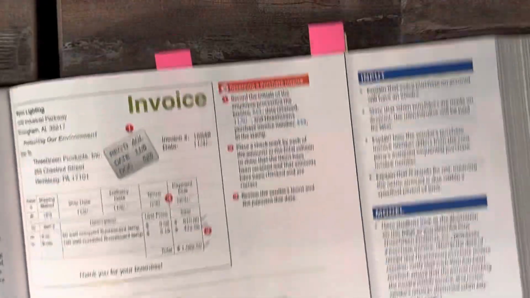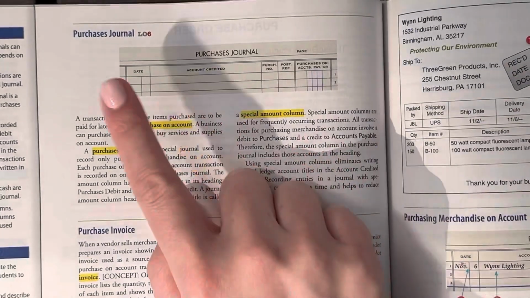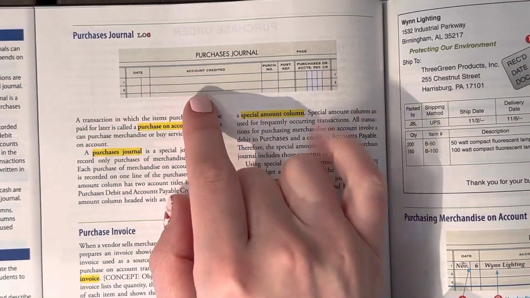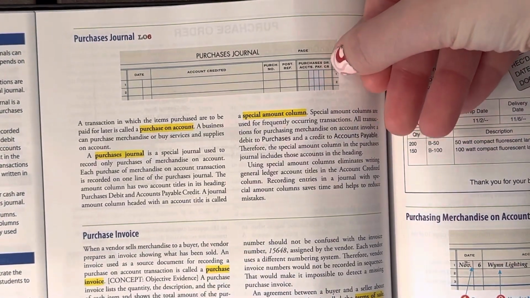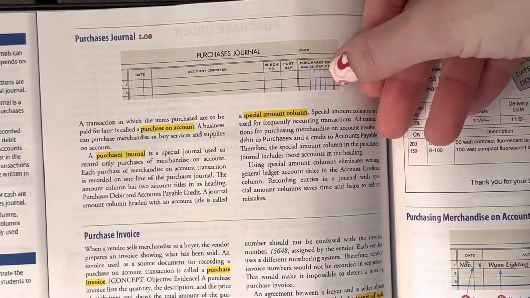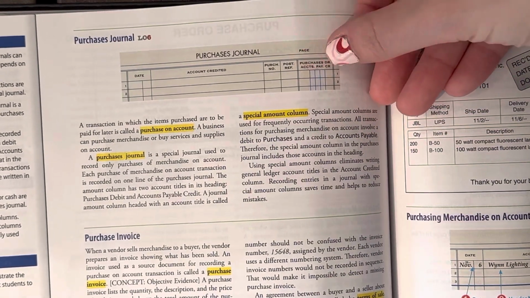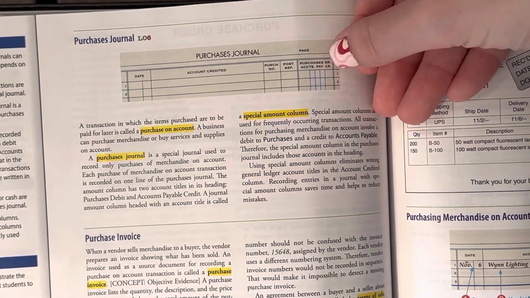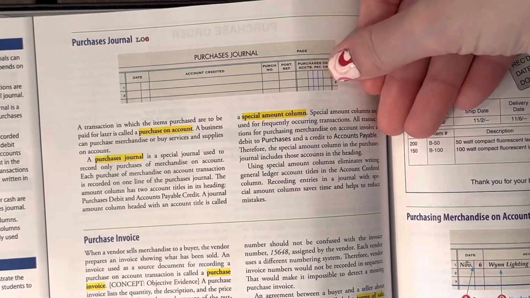So up top here, we can see what a purchases journal looks like. We have the date, account credited, and 2 columns right here. Well, 1 column, but 2 account titles in this column. This is called a special amount column. As you can see, it says purchases debited and accounts payable credited. Because if you make a purchase on account, that's what's going to happen.